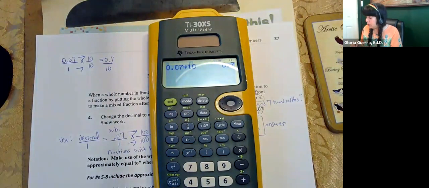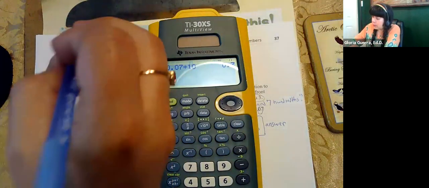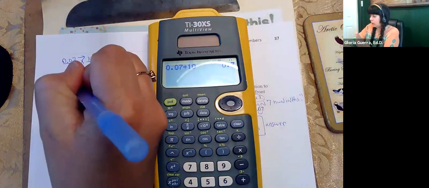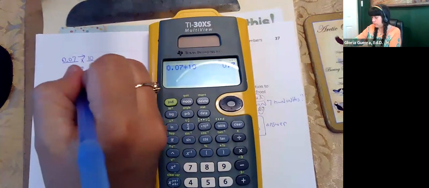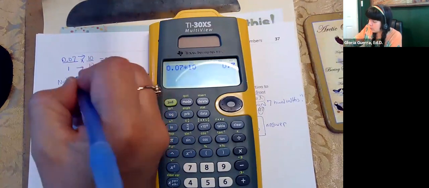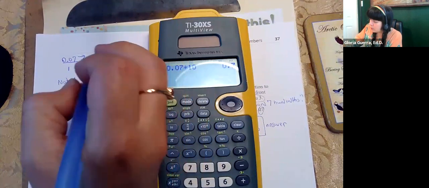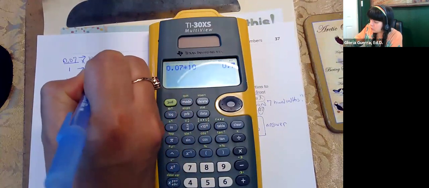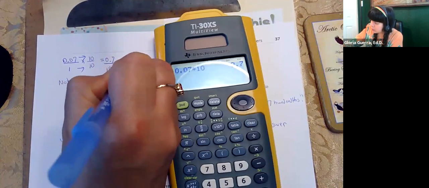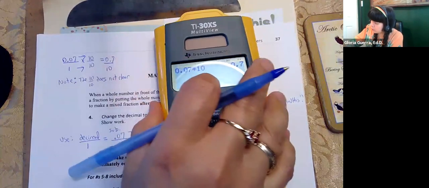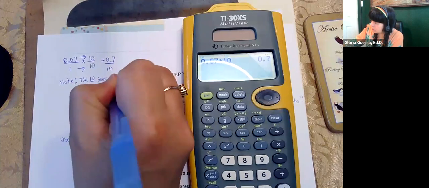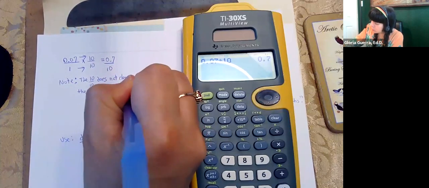See that? So see how the 10 over 10 does not actually clear the decimal in the fraction.